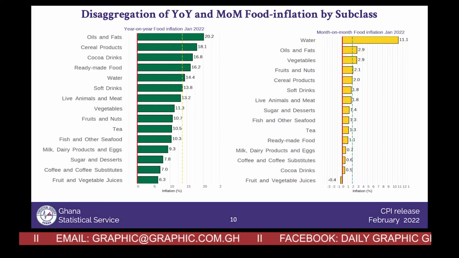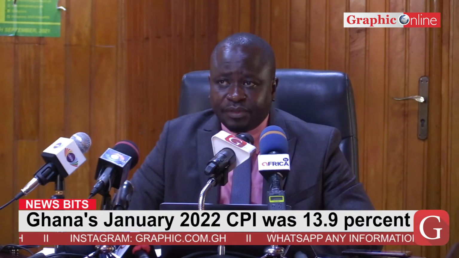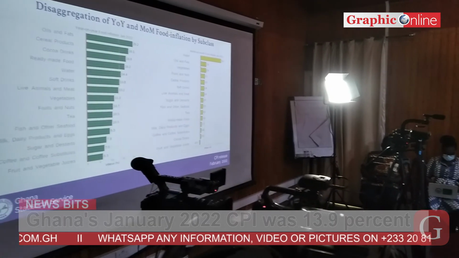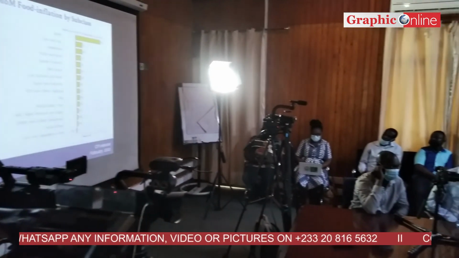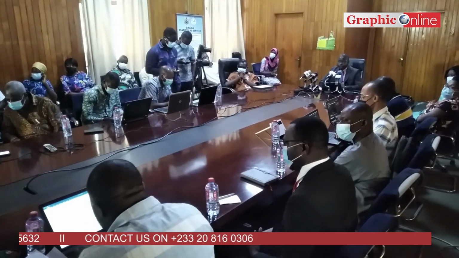On a month-on-month basis, keeping the national average of 2.0 in mind, we identify 4 subclasses that do record inflation rates higher than the national average of 2.0, specifically water, oil and fats, vegetables, fruits, and nuts. We see water leading distantly by 11.1% relative to the national average of 2.0%, and this is distantly followed by oils and fats at 2.9%, vegetables 2.9%. We did record deflation for fruits and vegetable juices to the tune of 0.4%.